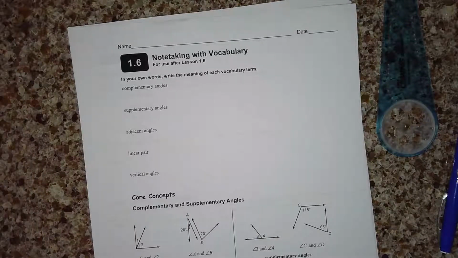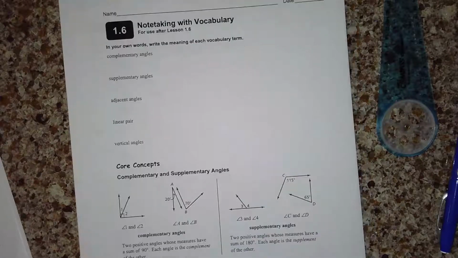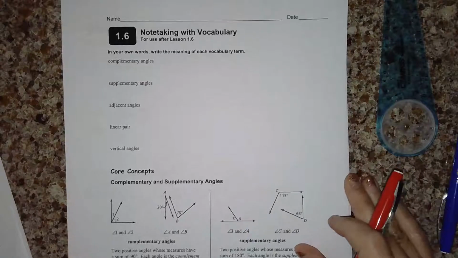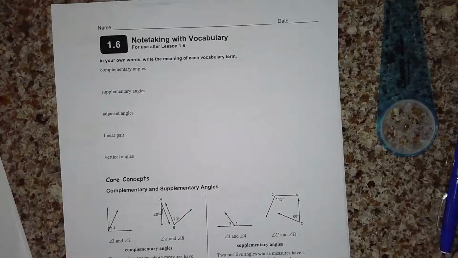Hey, geometry students, to end out this unit, we're going to do notes on lesson 1.6, which is on page 29 in your student journals. We're going to read some stuff, go over some more vocab, and then I'm going to show you some pictures of the different vocab so that you can hopefully keep it straight in your brains.